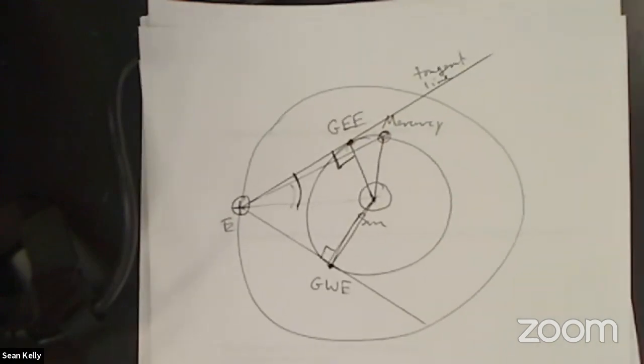Actually, I don't know why. I always draw the Earth on the other side. I don't know why. I just do that. Oh, I know why. Never mind. I know why. Because I like math. I like starting from 0 over here.